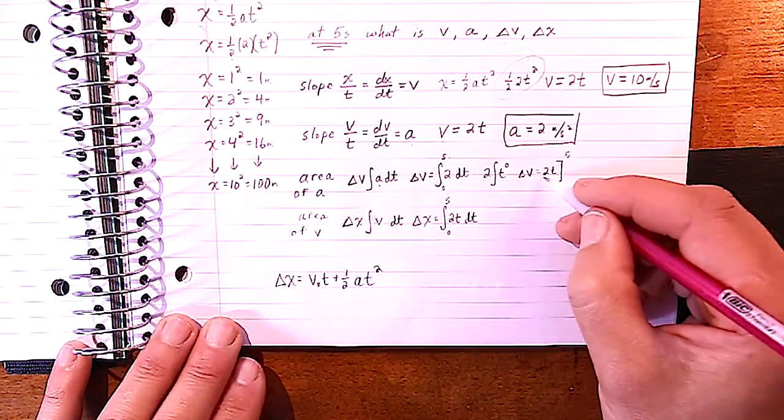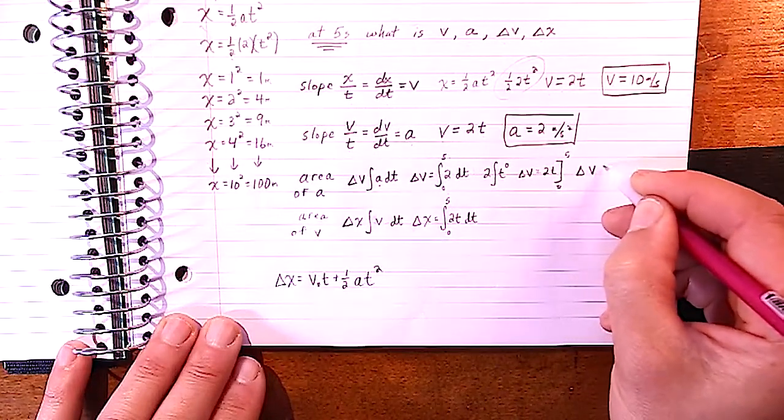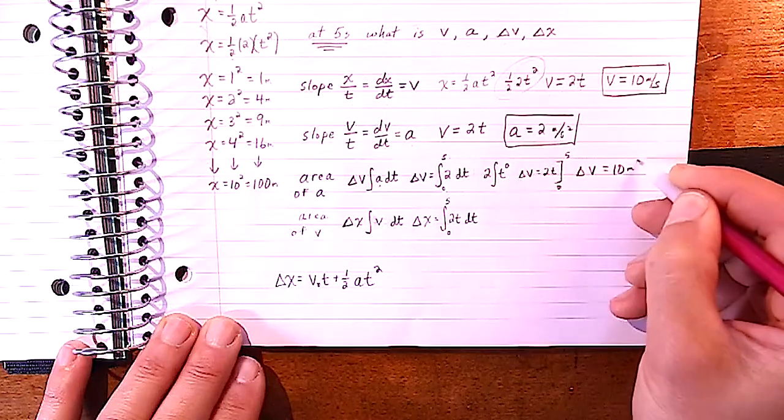From 0 to 5, that's going to be 2 times 5 minus 2 times 0, or a change in velocity of 10 meters per second.